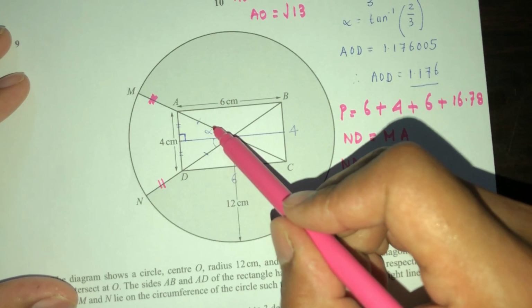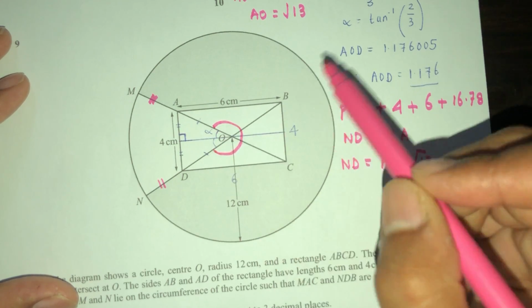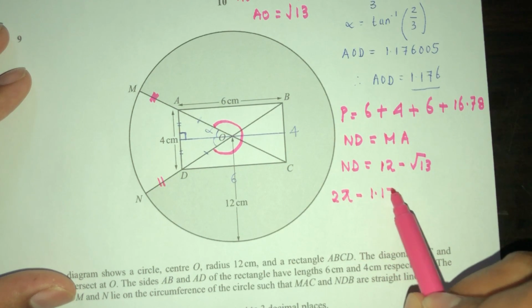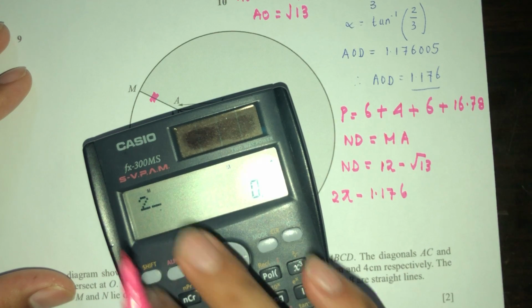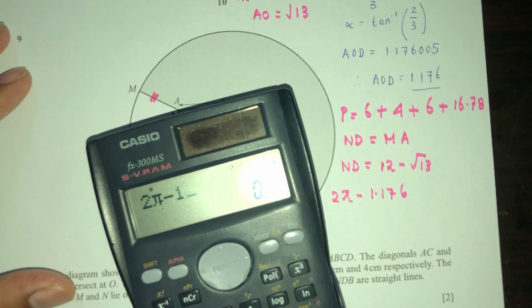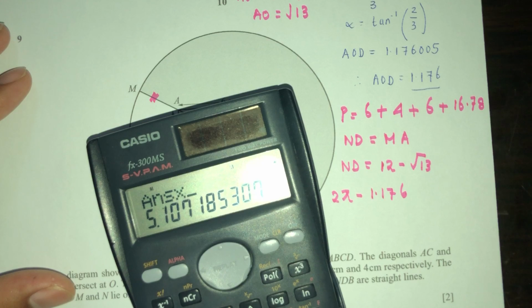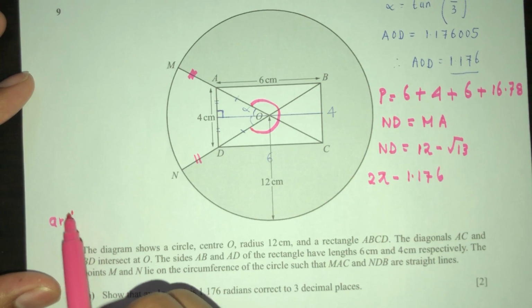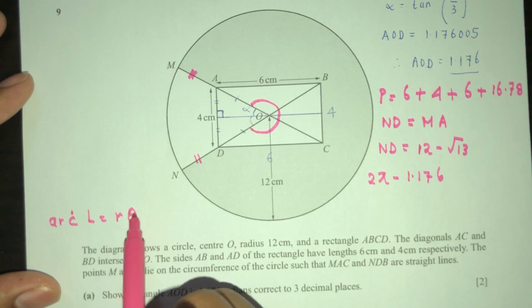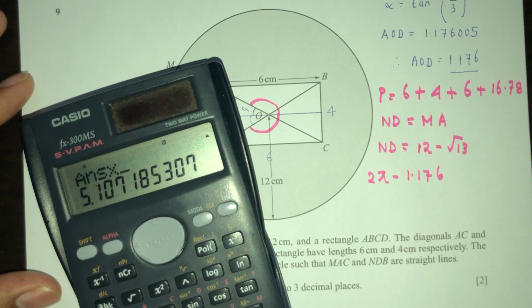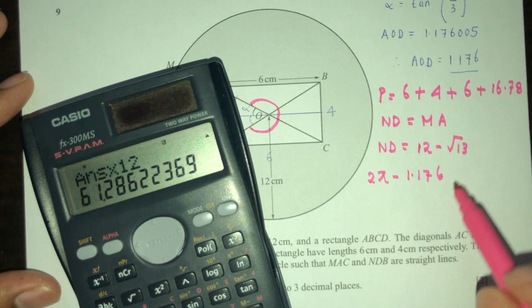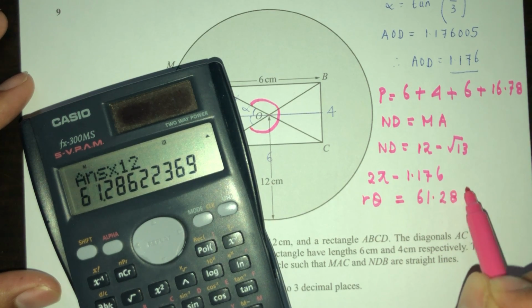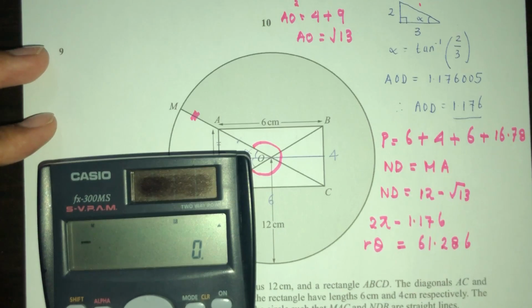So we have to find this angle right here. So what is this one? This one will be 2 pi minus 1.176. So 2 pi minus 1.176, that will give you this, times. Now how do you find the length of an arc? We have to know by using the formula. Arc length is equal to the radius times the angle. So radius is 12 times the angle here. That will be r theta. That will be 61.286. So finally, to find the perimeter, we have to add all this.